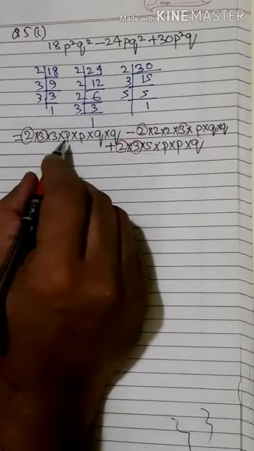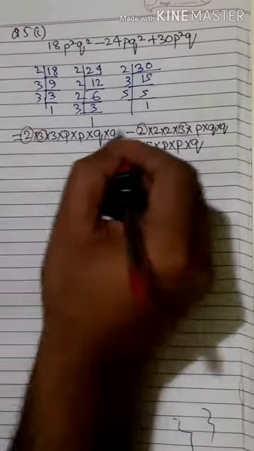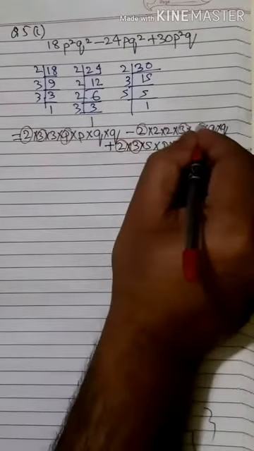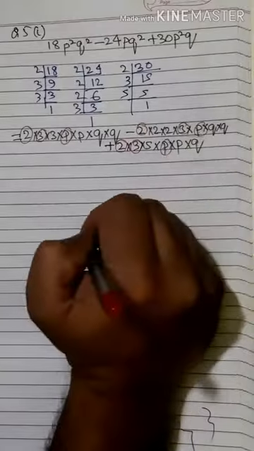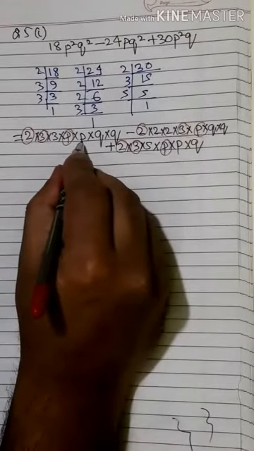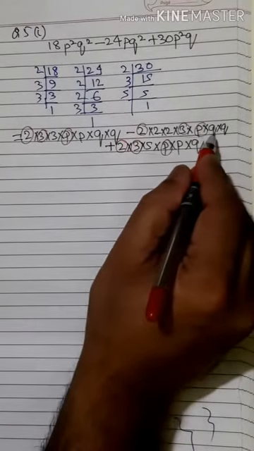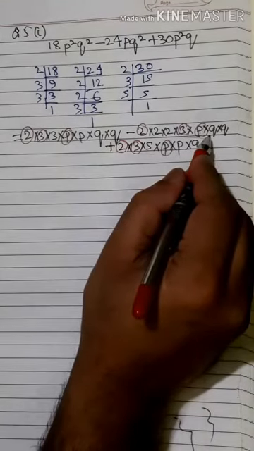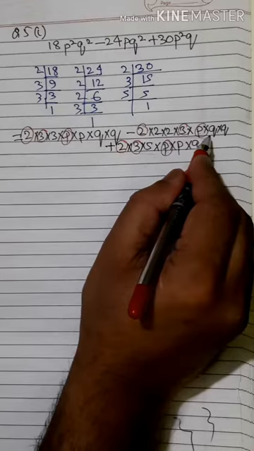Okay, now we go for the variable. We have a p here, we have a p here, we have a p here, so we can take the p as common. We have one more p here. Do we have any more p's? No, we have a p here, but we do not have a p in the second term, so we cannot take p common in here.